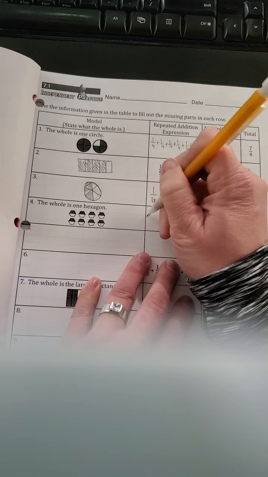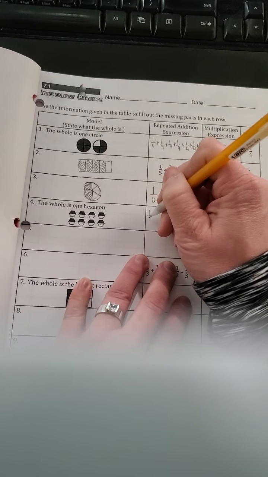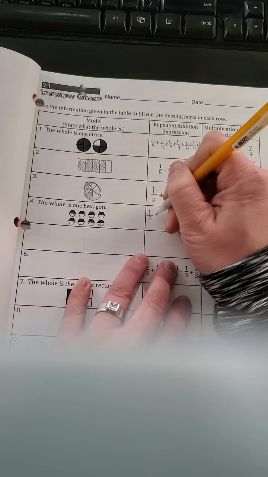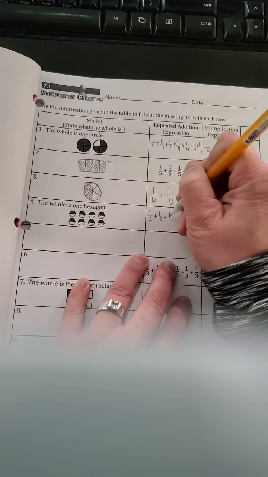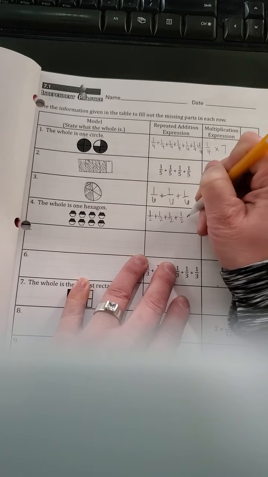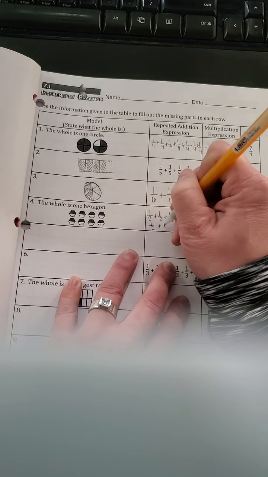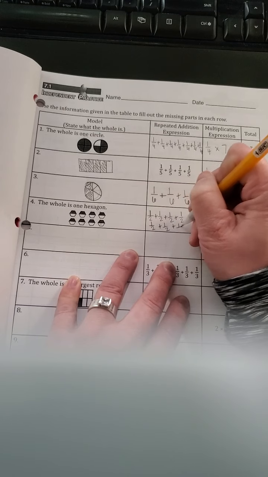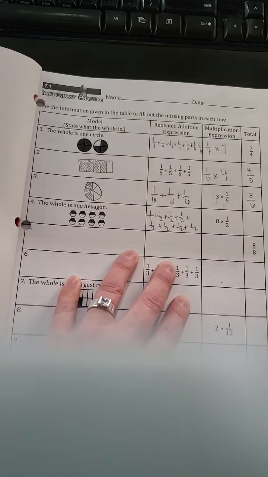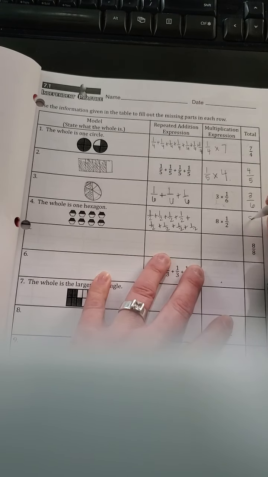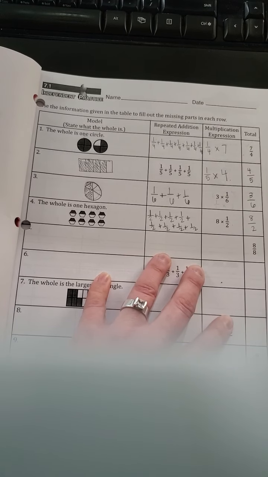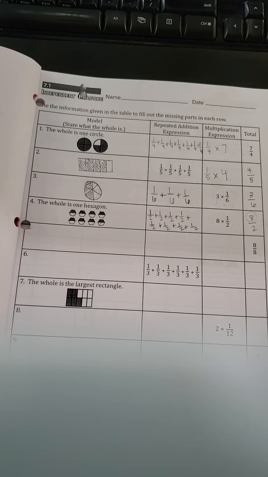So we can write the multiplication equation, the addition equation for that, by adding 1/2 together. I'm going to run out of room. So I'll just keep continuing down here on the bottom, but we add 1/2 together 8 times. Okay, and that's the same as 8 times 1/2, or 1/2 times 8, which gives us 8 halves. That's also an improper fraction because the numerator is a greater number than the denominator, but we won't worry about that right this moment.